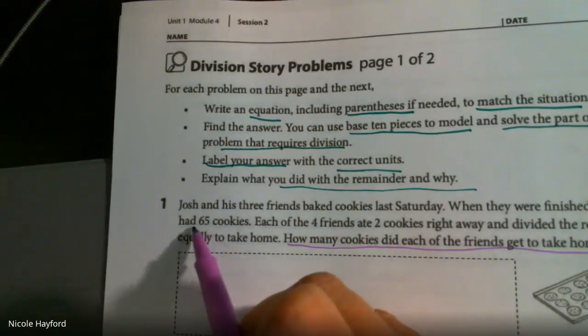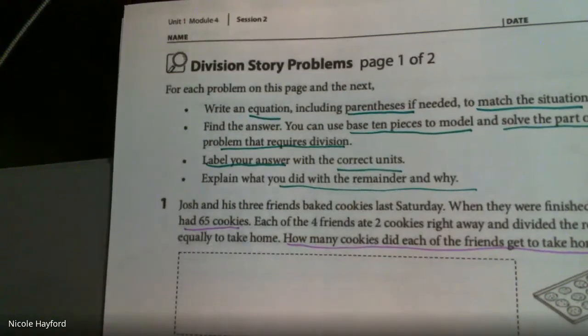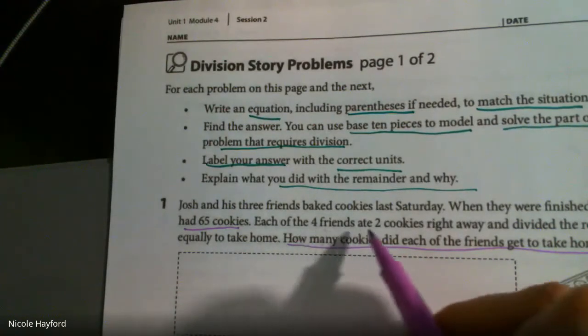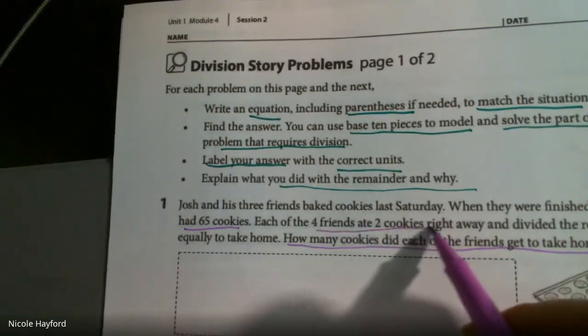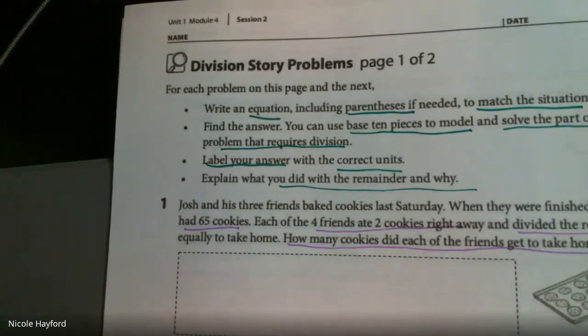So originally they had baked 65 cookies. Each of the friends ate 2 cookies right away and divided the rest.